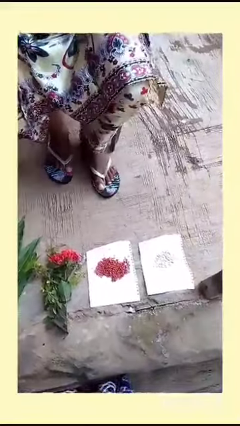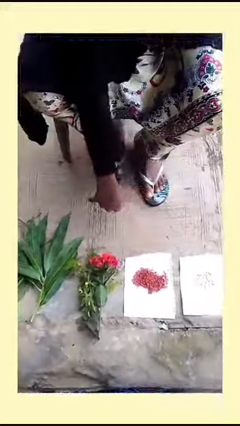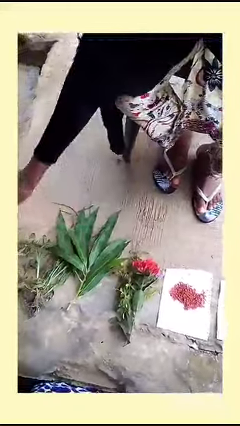Before we continue, these are my specimens. These are beans, guinea corn, flowers, leaves, and some roots.